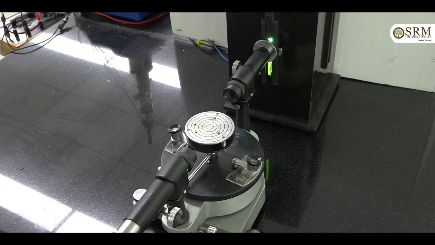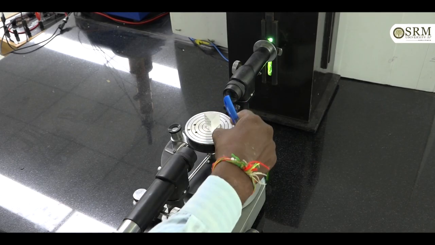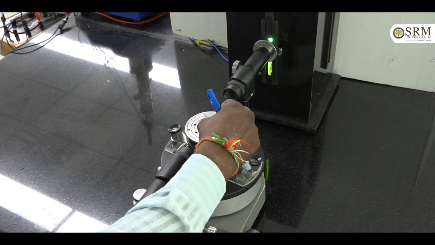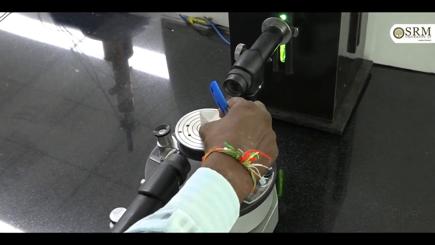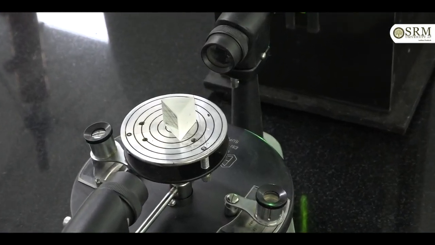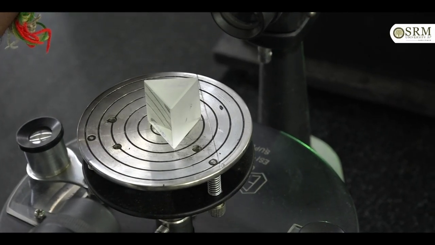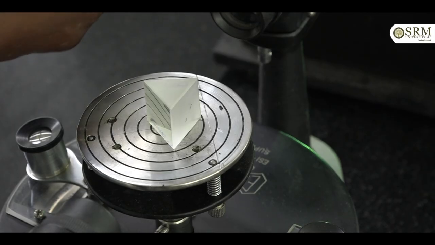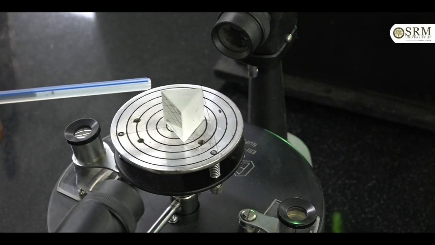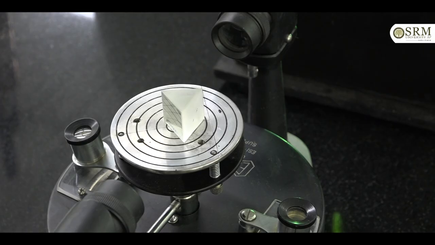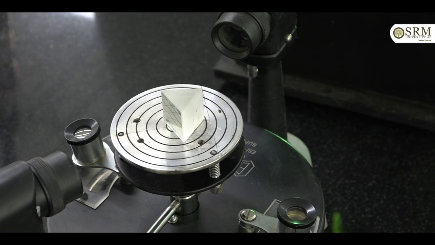After that, place the telescope like this. The rough surface is towards the right side, placed like this. The light ray passes through the collimator and is incident on one of the surfaces of the prism and emerges from the other surface, and we observe that emerged ray by using the telescope.